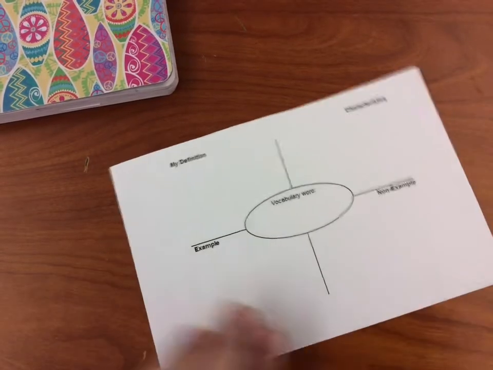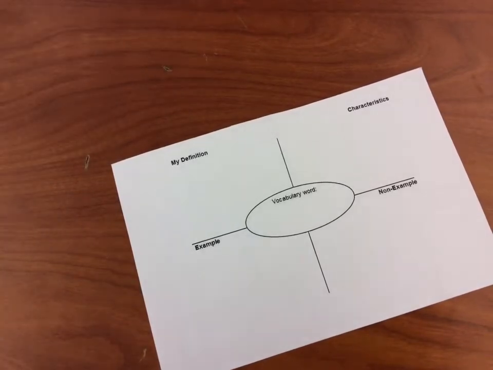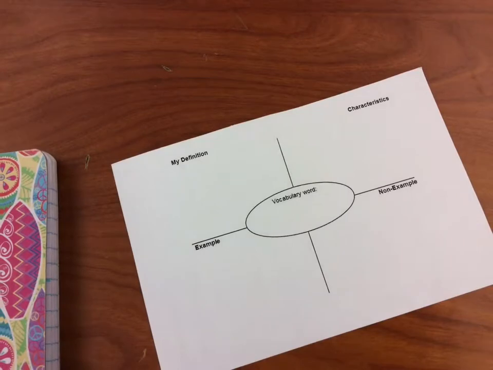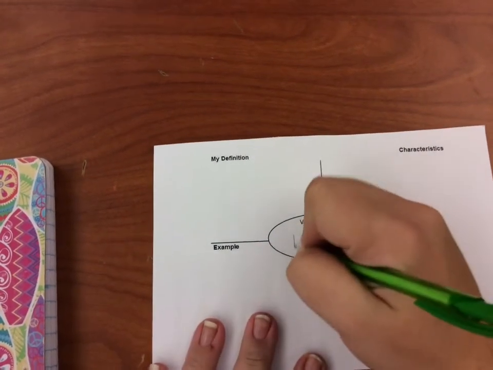All right, welcome to my video for algebra. We're going to be defining the word relation in this video. So please make sure you're filling this in your notebook on this vocabulary sheet as we do this together. So in the middle, we're going to fill out the word relation.